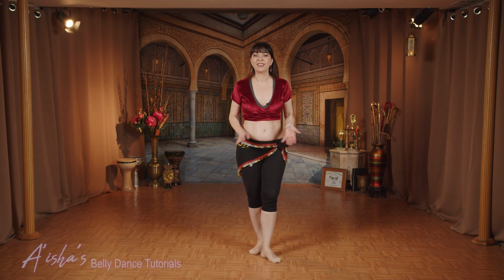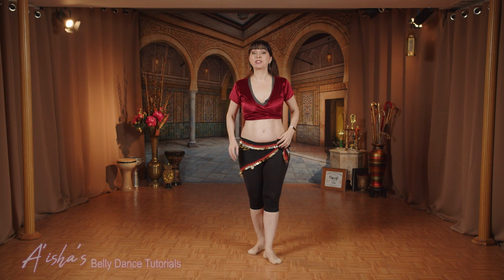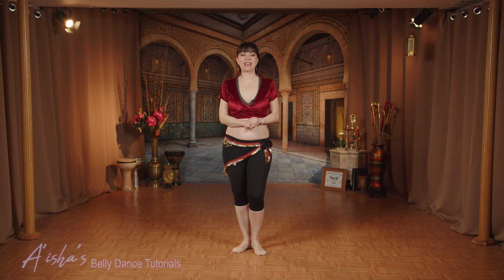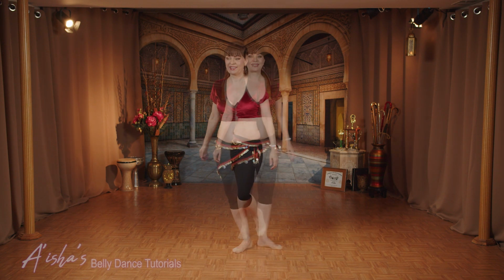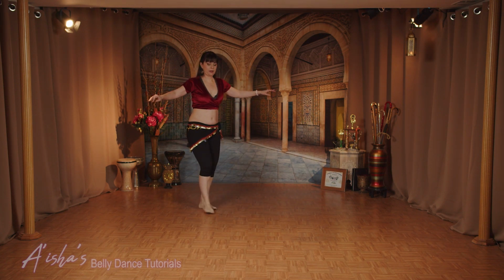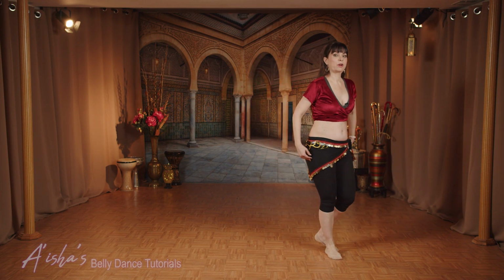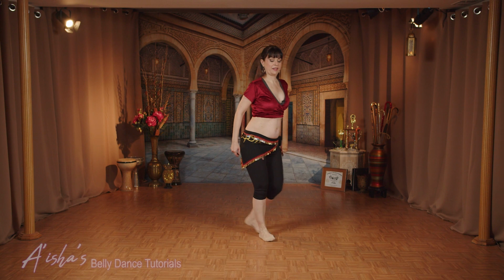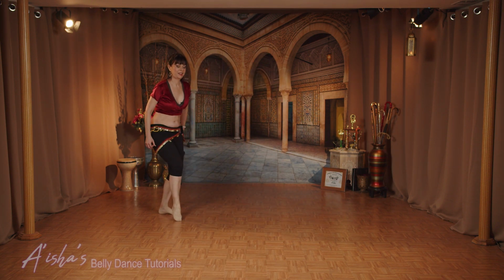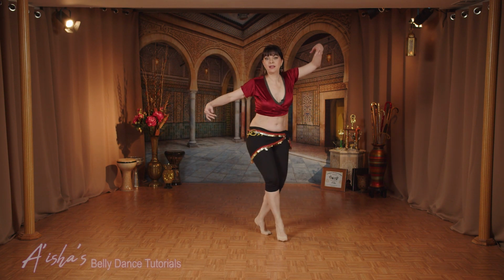I'll try to cue it if I remember. So just practice along, and practice by yourself after that. This will take a little bit of work. All right, with music now. Let's try to walk on it. Walk forward, forward. Walk back. Diagonal. In releve.